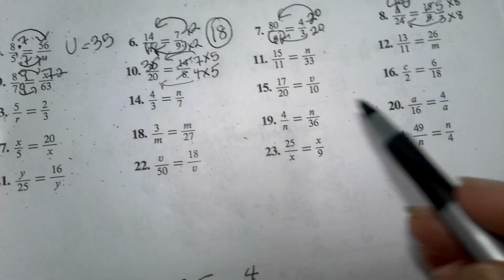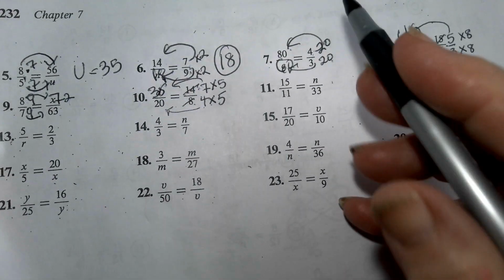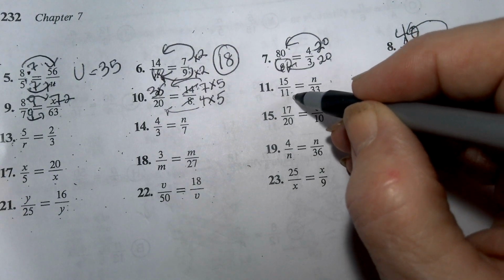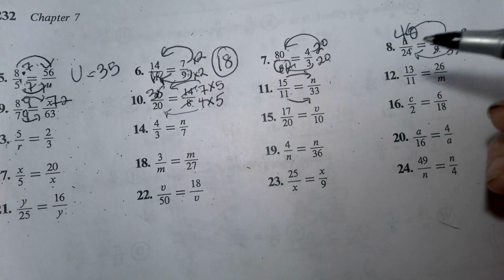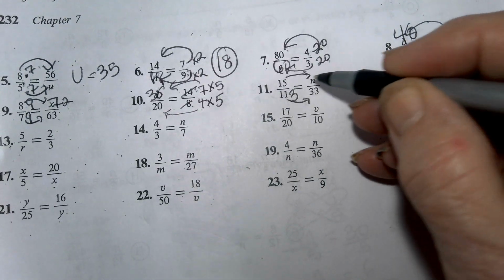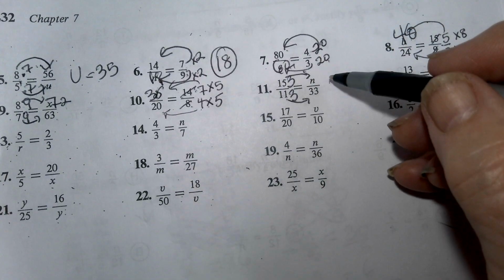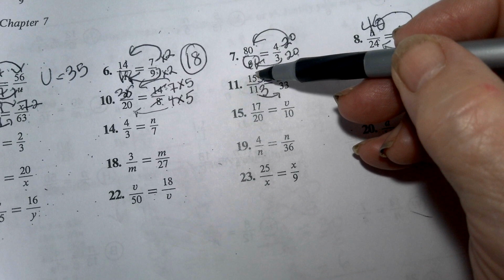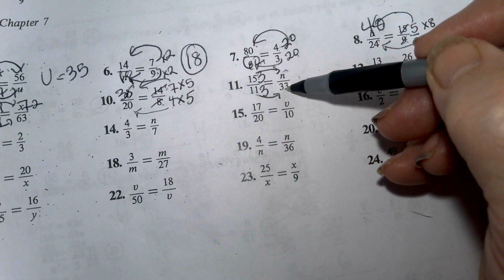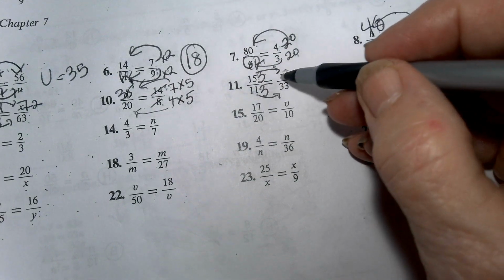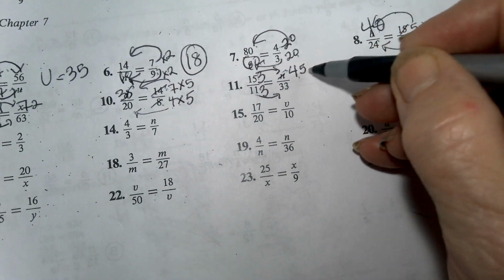Right. Then this one should be easy. Again, going in the direction of the unknown. Is 11 times something 33? Times 3. Again, this original fraction was bigger on top than bottom, so our answer that we get should be bigger on top than bottom. 15 times 3 is 45. And that is reasonable.